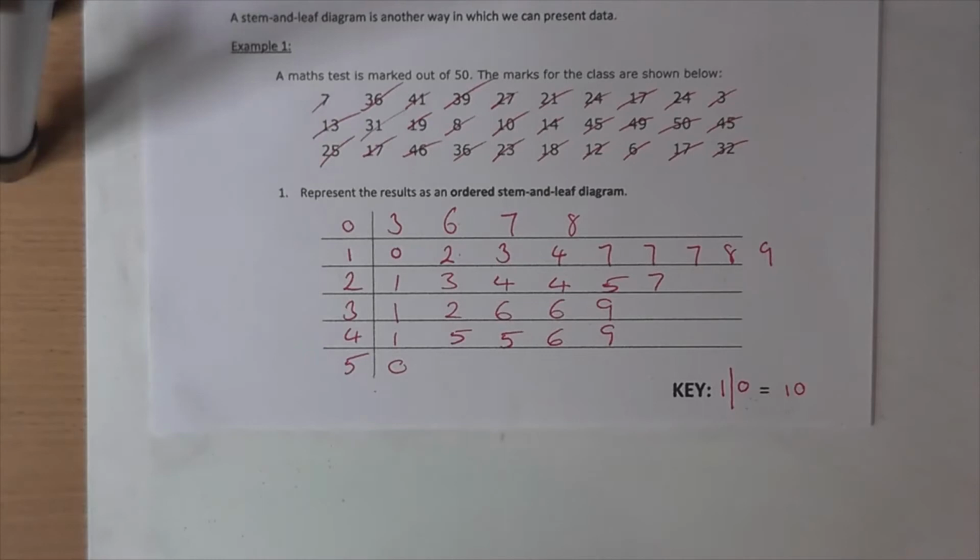So this is a stem and leaf diagram, an ordered stem and leaf diagram, in fact, because the numbers are in order. It is possible to construct an unordered stem and leaf diagram. We just tend not to bother. It's more useful to construct an ordered one. Why? What have we done to the data in putting it in an ordered stem and leaf diagram? Well, we've put the whole list in size order. We've got 3, and then 6, and then 7, and then 8, and then 10, and then 12, and 13, and 14, and 17, and 17, and 17, and 18, and 19, and so on, up to 50.